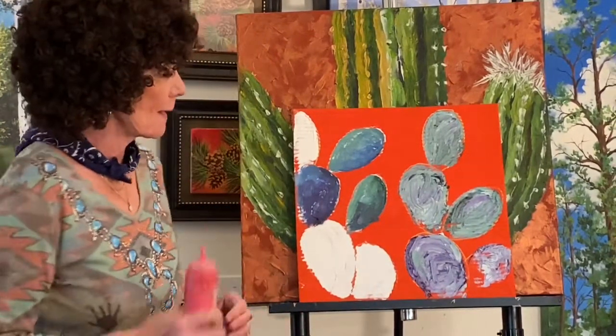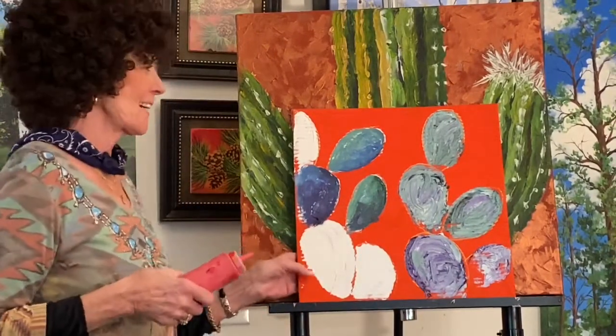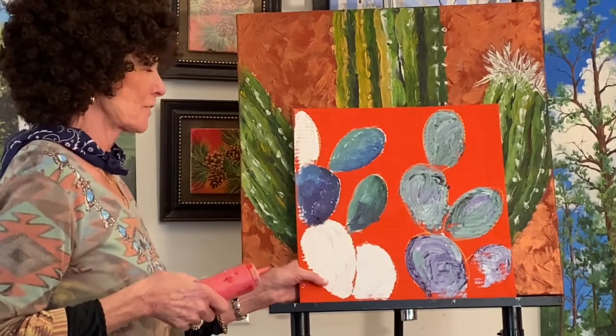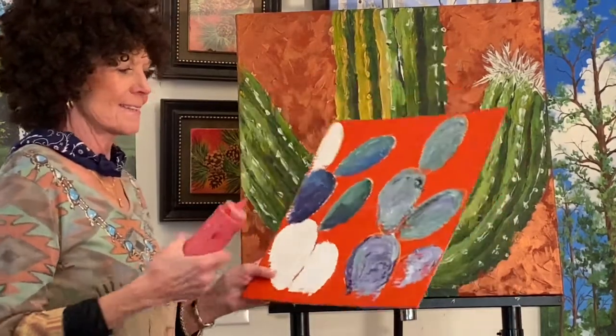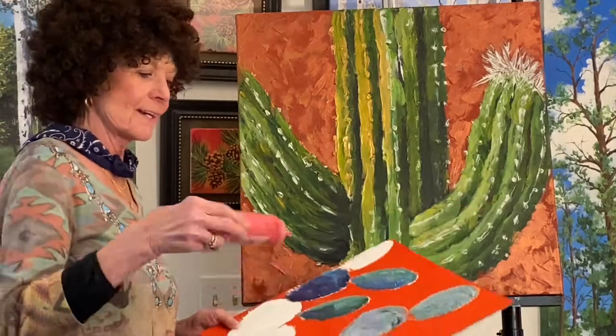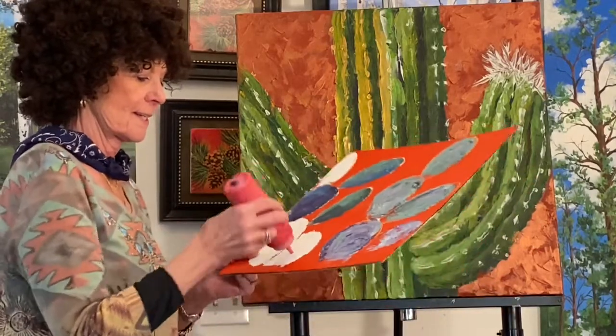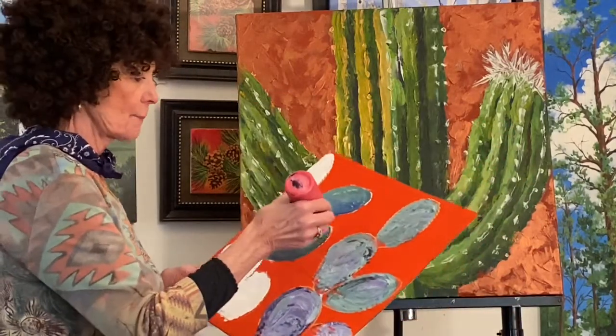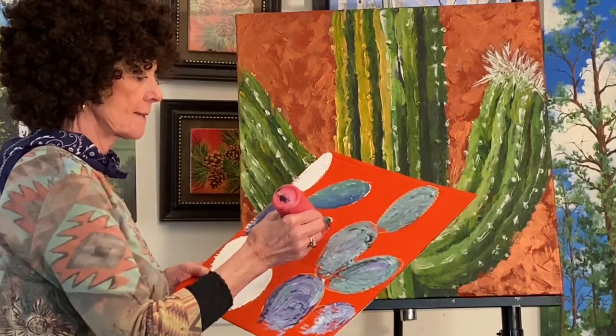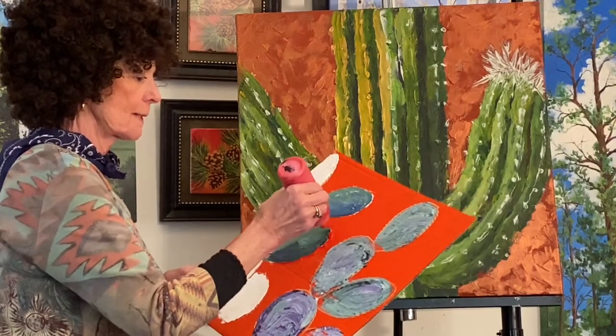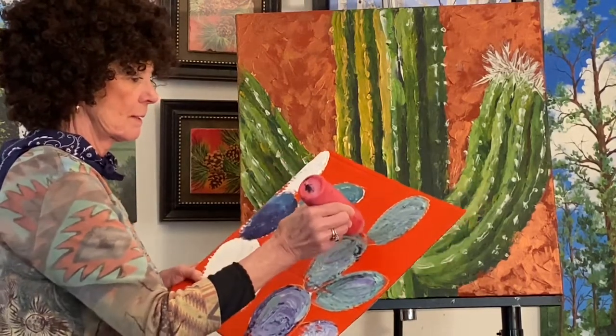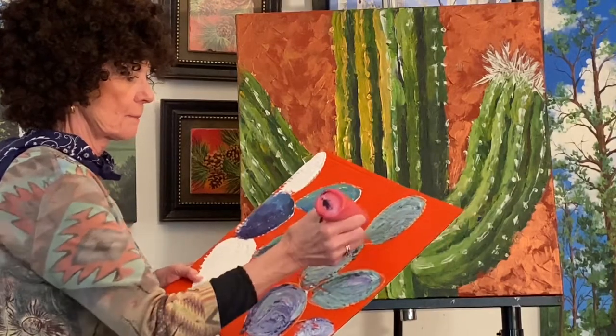I have another way of actual texture that I wanted to show you, and that is if you take a bottle of paint and you kind of take the cap and squeeze. This may not work very well. Up. I want to stand it up.